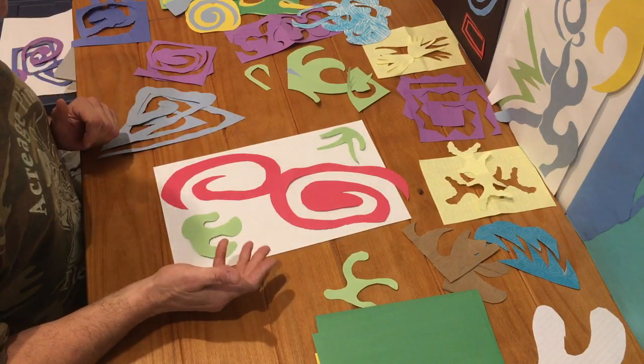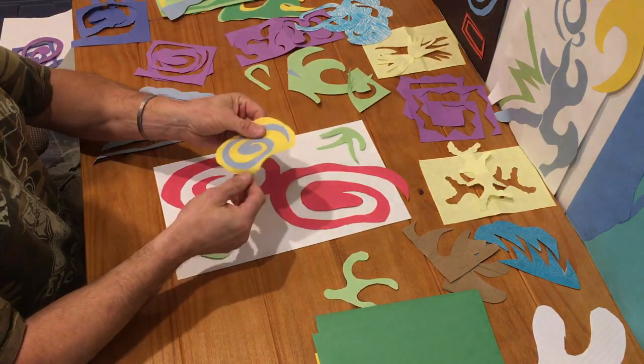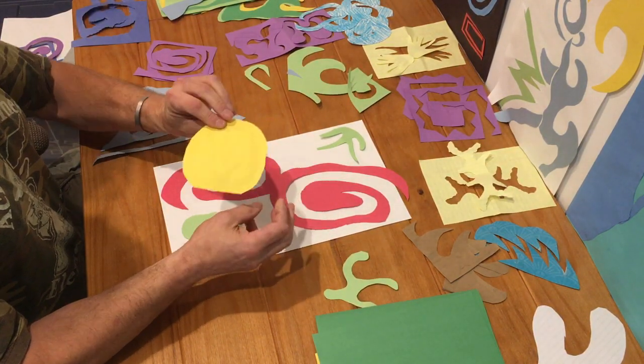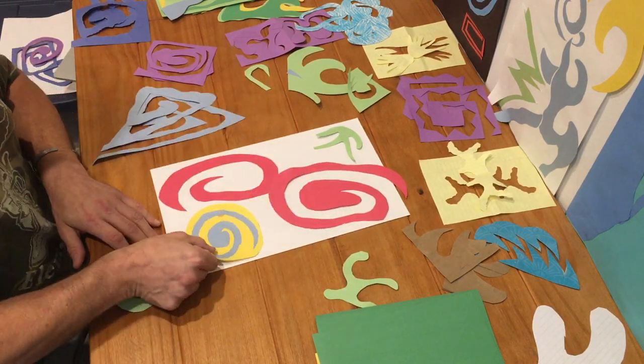Now, you can create layers of papers after you glue them down, like I did this spiral, which I'll go over later on how to make it. But basically, I attached this spiral to a yellow piece of paper and then glued this down to another paper. So it creates another layer.